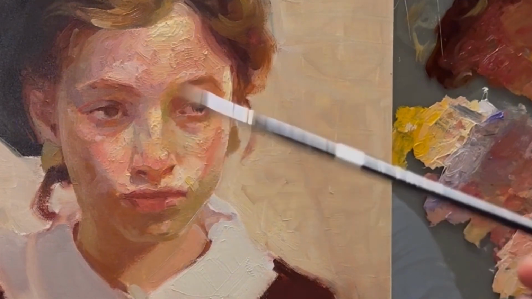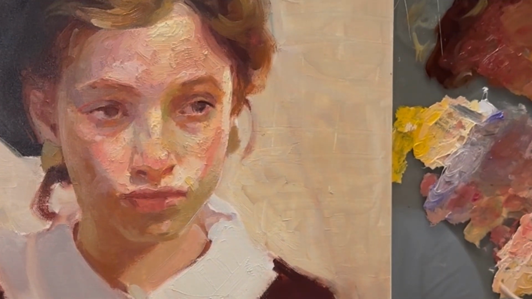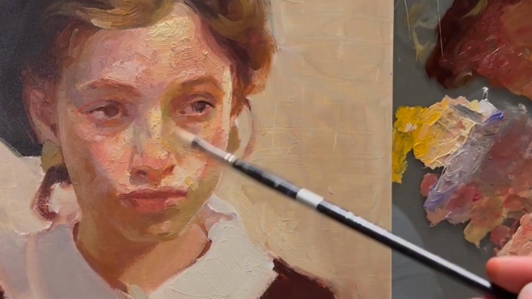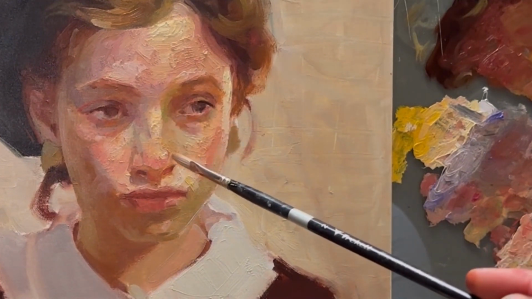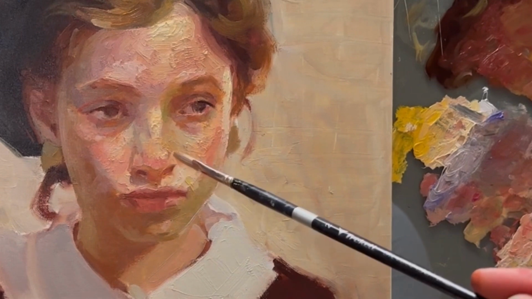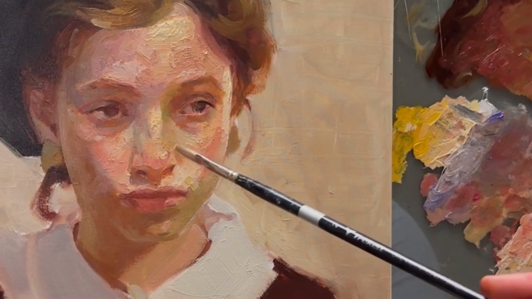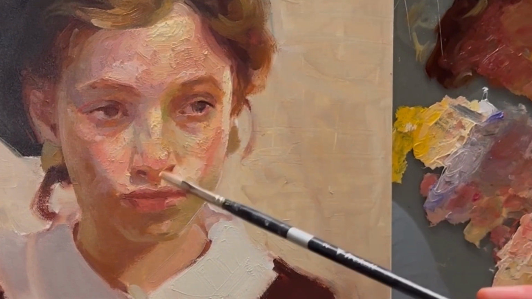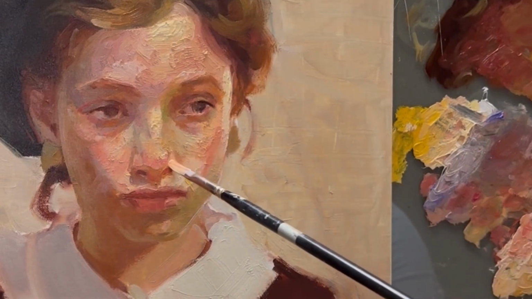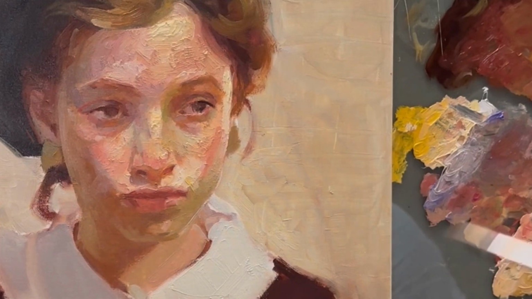with more color, and allow a little bit less color to the nostril of the nose. It's the first shape facing the light, so it will be a little cooler relative to the rest.